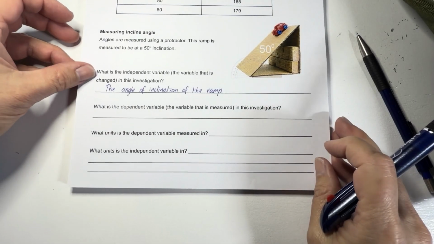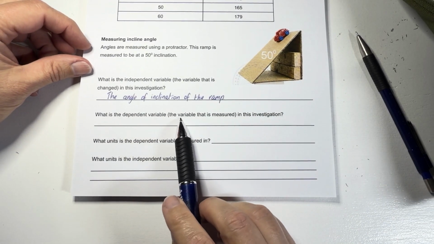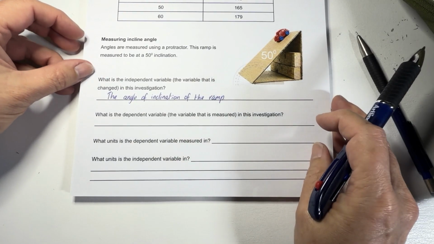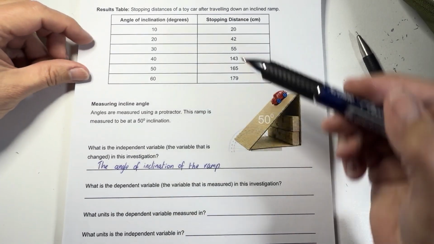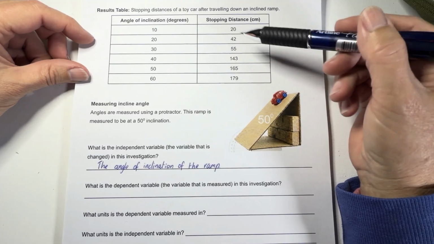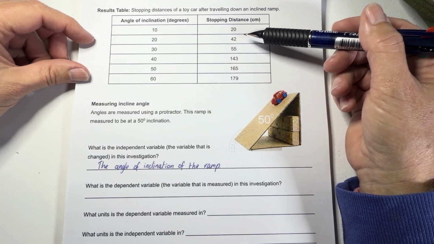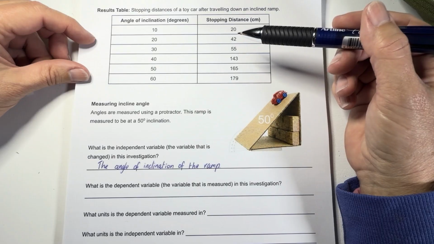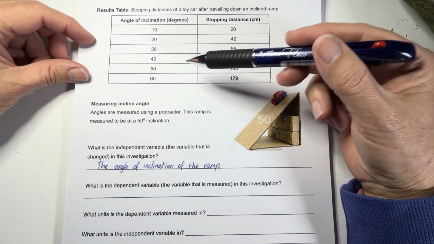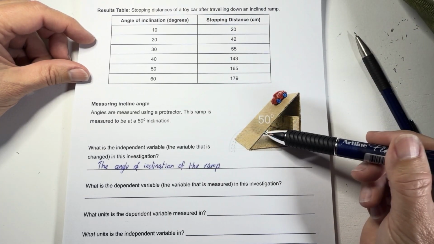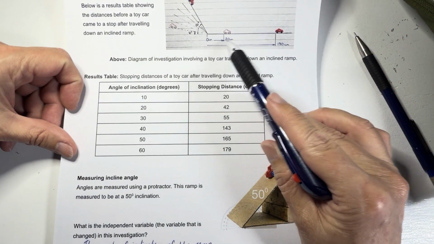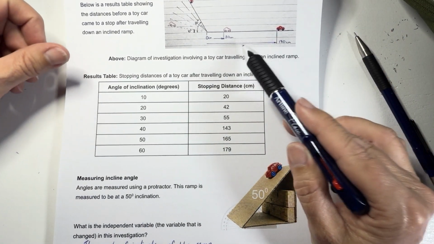The next question we have to answer is, what is the dependent variable? That is the variable that is being measured in this investigation. Now, we've already said that the angle of inclination is the independent variable, so the other variable must be the dependent variable. But we don't want to get confused between what is measured. We are measuring both these things. Here we're measuring the angle of inclination, and here we are measuring the stopping distance of the car, just as we were in the previous experiment.